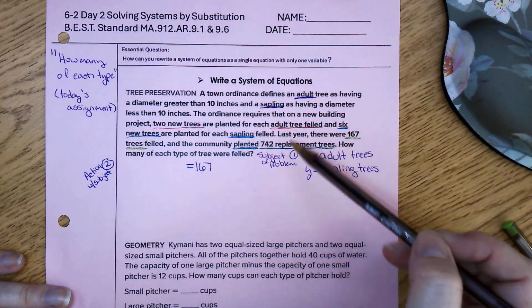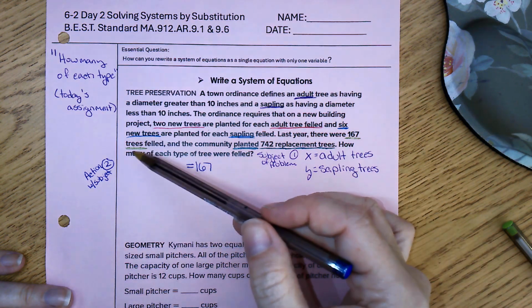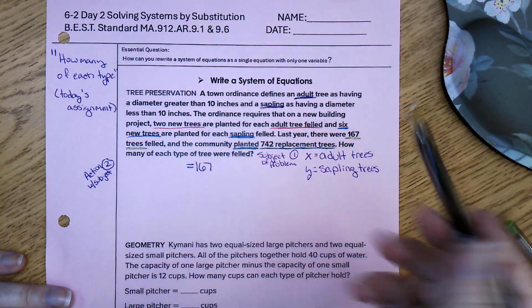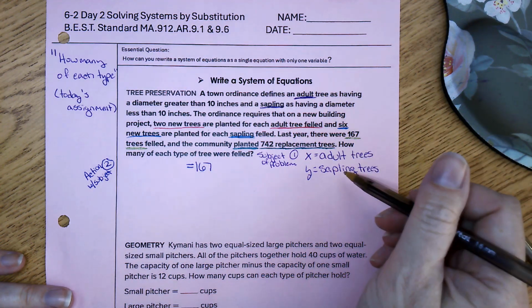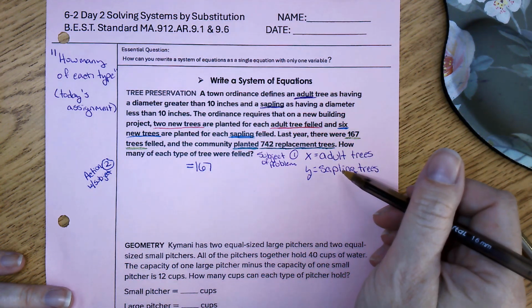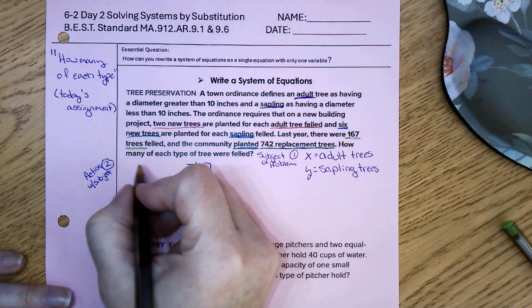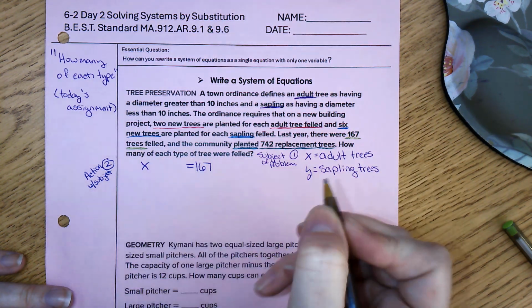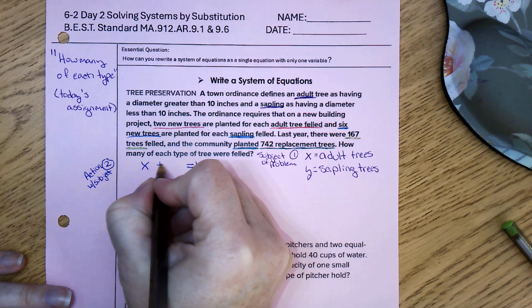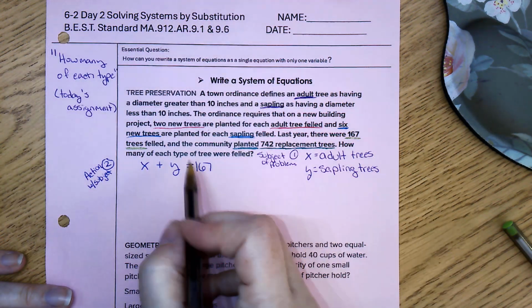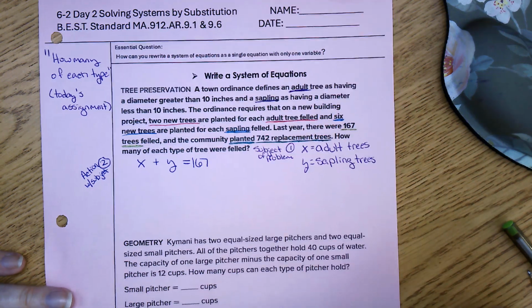We have no other information besides for the trees that we cut down, except for the total, okay? And we know we cut down adult trees and sapling trees when we were clearing the land. All right, so no other information, so we are just going to use x and y. Right? We cut down some number of adult trees plus some number of your sapling trees. In total, we cut down 167.